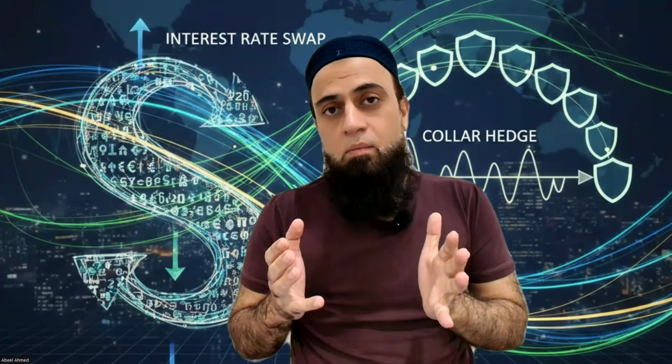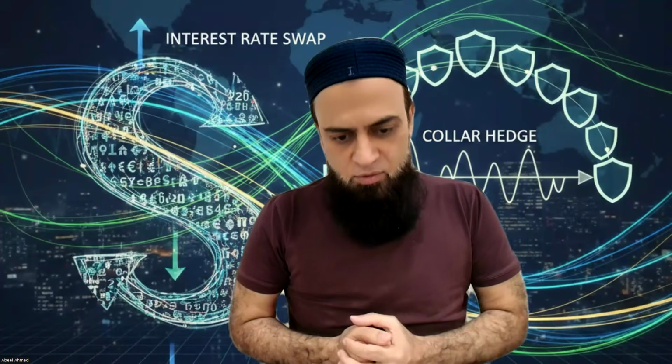Okay, dear AFM students, in today's class, we'll be discussing a question on risk management, and that came in March 2026 pre-seen mock. Primarily, that question is on two areas. One is interest rate swap, and another is collar hedge, which you can also see in the background, which says interest rate swap and collar hedge.